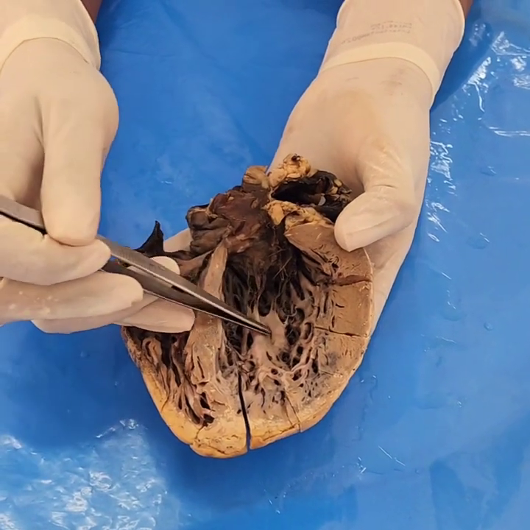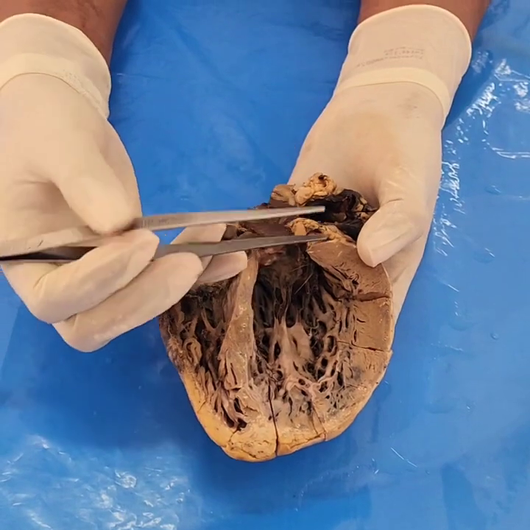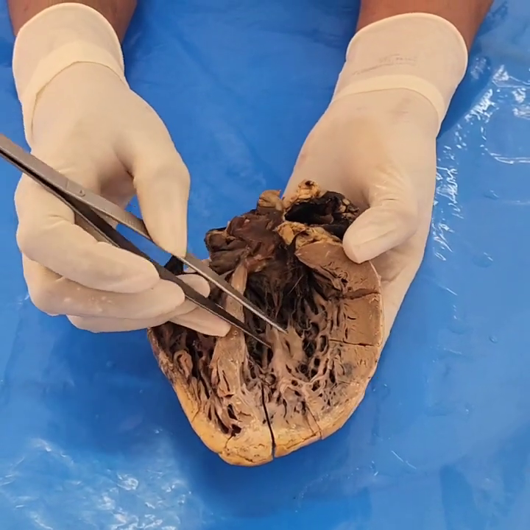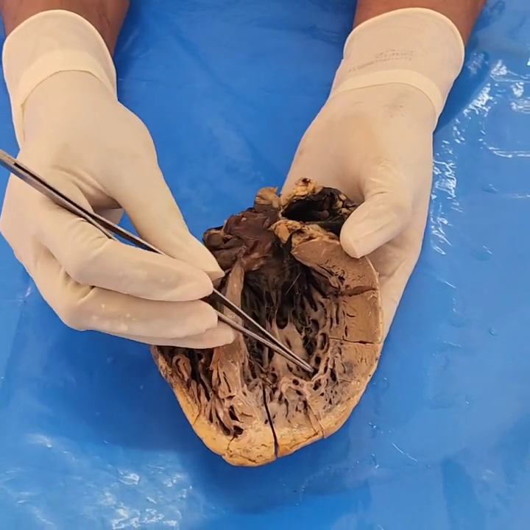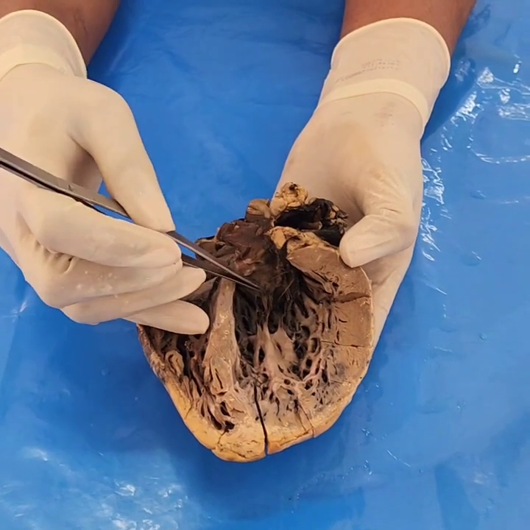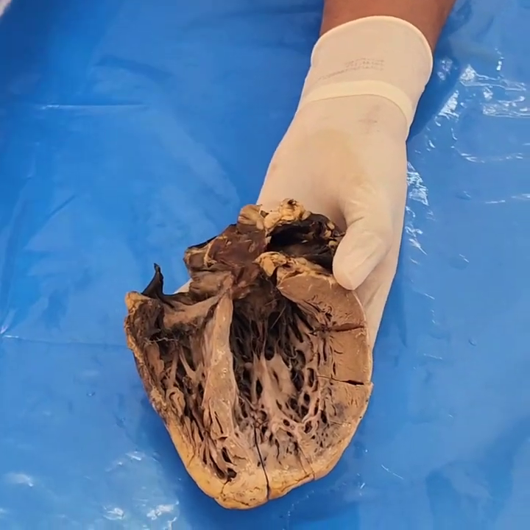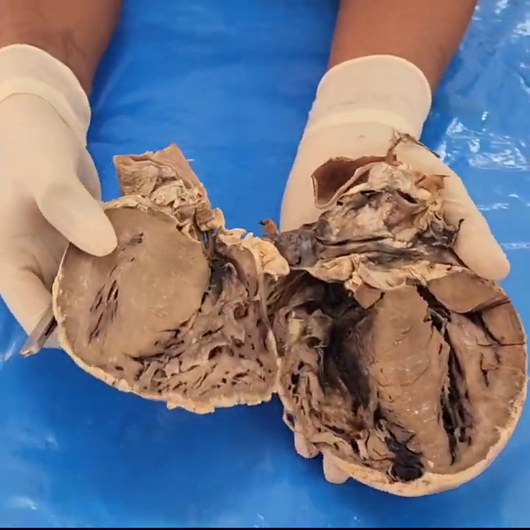Okay, and coming to the left ventricle, here you can see the papillary muscles. Now in the left ventricle you have only two papillary muscles. One is called the anterolateral papillary muscle and the other is the posteromedial papillary muscle. All these are trabeculae carneae, and then you can see the chordae tendineae here, connecting to the cusp.